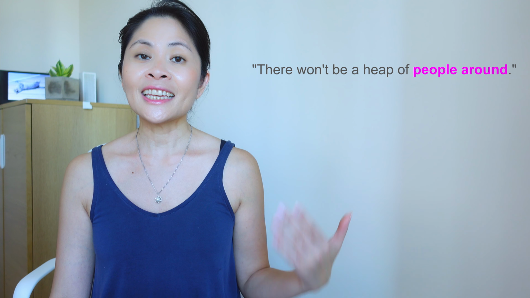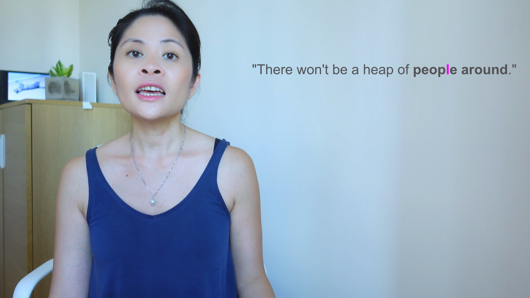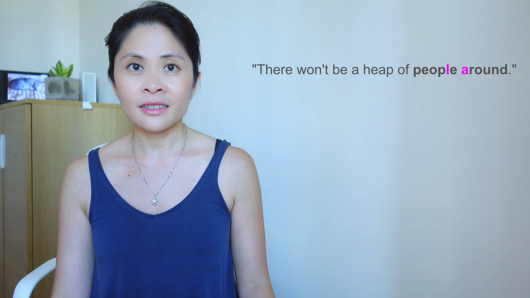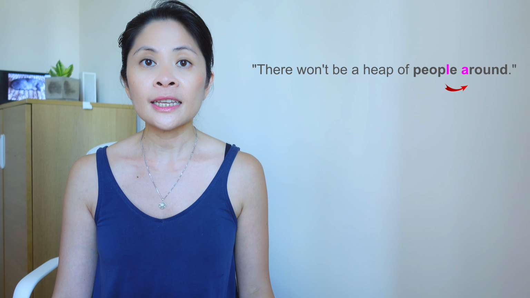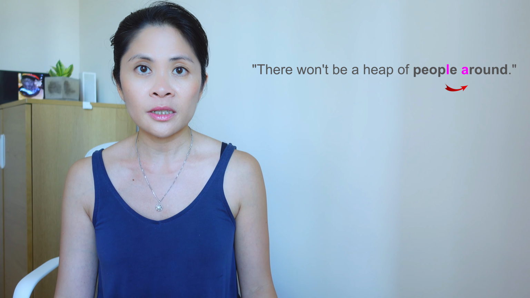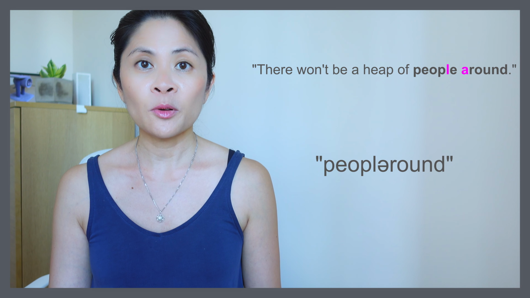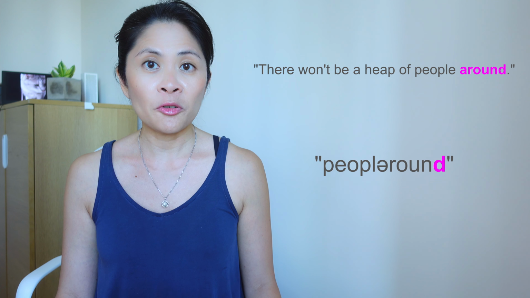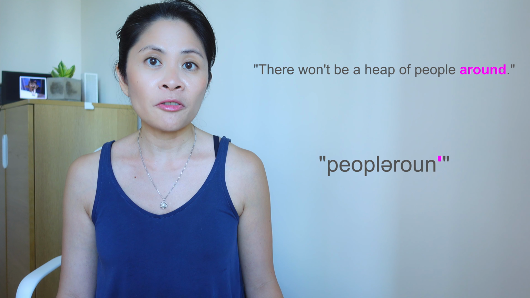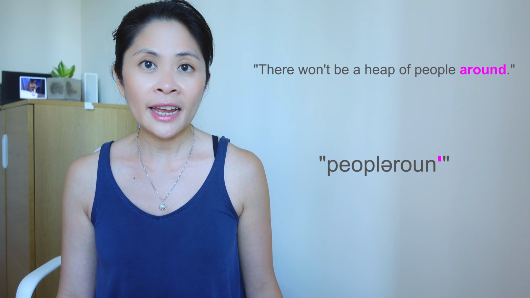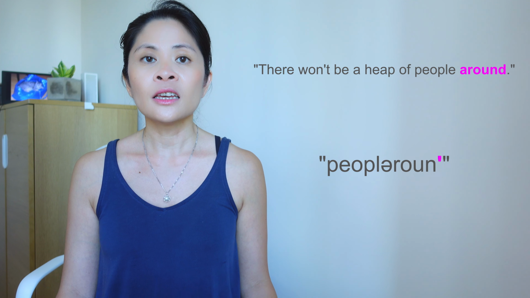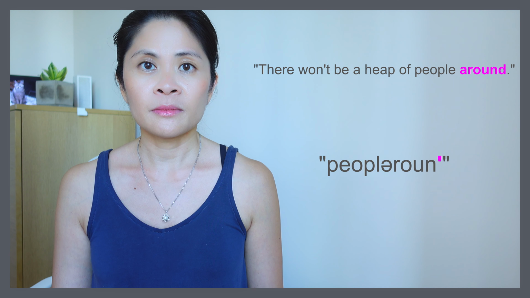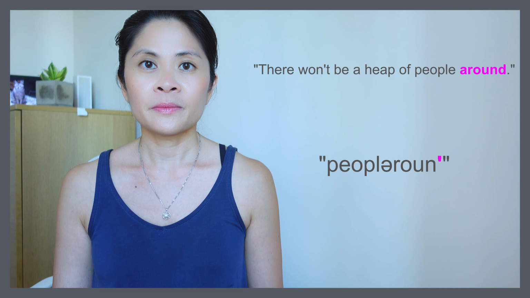People around. Again, we have a consonant sound, l, next to a vowel sound, the schwa sound. So these two words, when spoken, tend to be said as one long word. People around. And he also doesn't really say the d sound in around. So he doesn't say people around. He says people around. So he stops himself just before he makes the d sound. So it becomes people around.